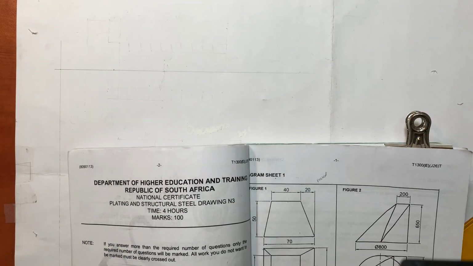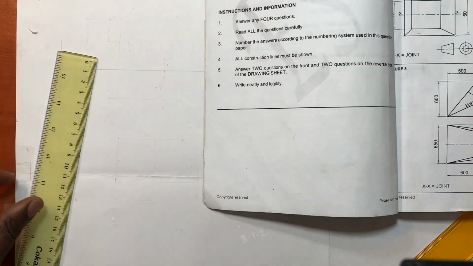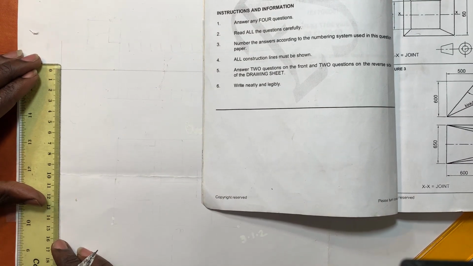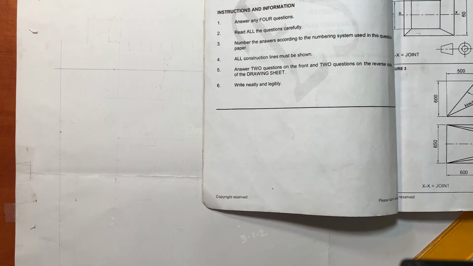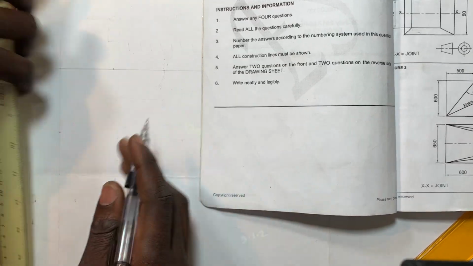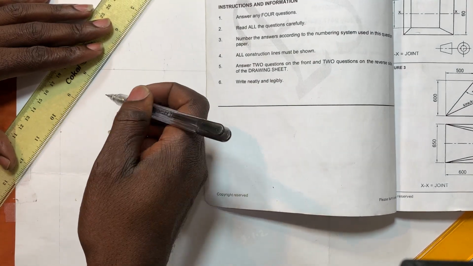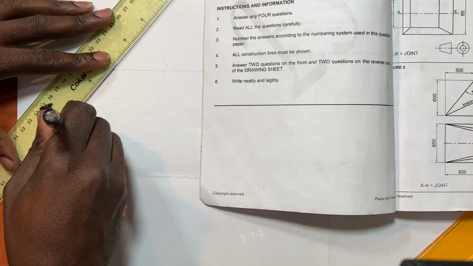Okay, so I'm going to go down with 600. 600 divided by 10 is 60. From here till here is the 500, and from here till here is the 60. So I can draw this line dark from here till right there.